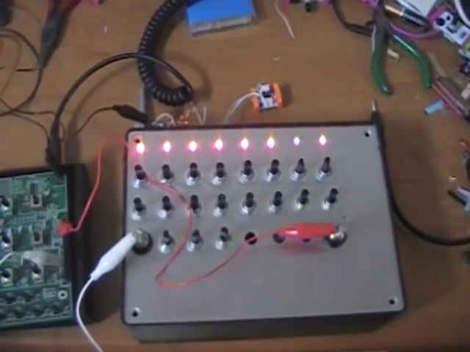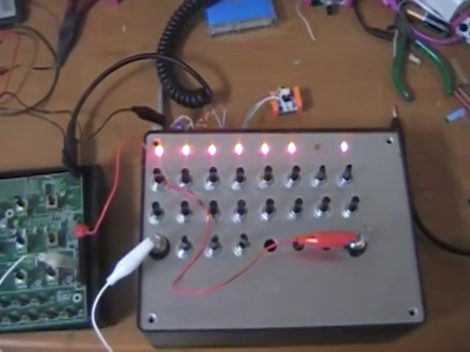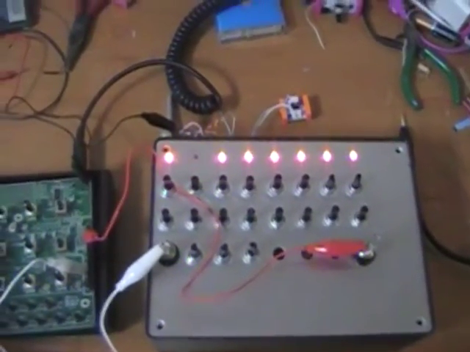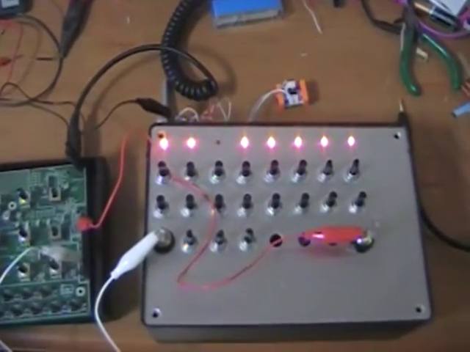So I've set the values to be roughly a scale. It doesn't have to be, but it's just the example for this demonstration, and it's easy to hear what's going on as well as seeing.